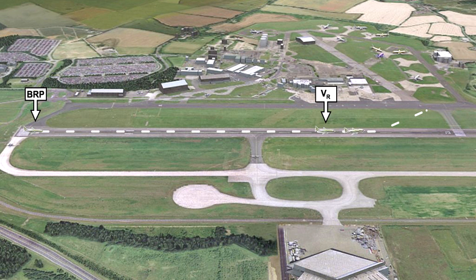From rotation, the aeroplane pitch attitude will increase, and eventually the main wheels will lift off the runway. The speed at which they do so is called VLOF. After this point, the aeroplane starts its initial climb, and eventually will reach the screen height. However, a specific speed needs to be gained before the screen height.